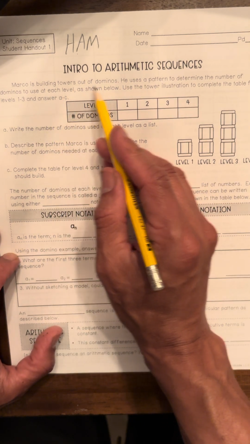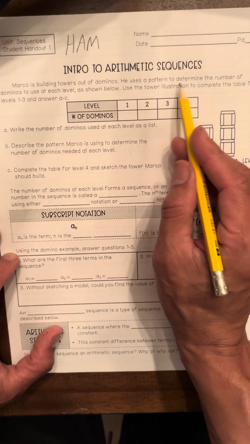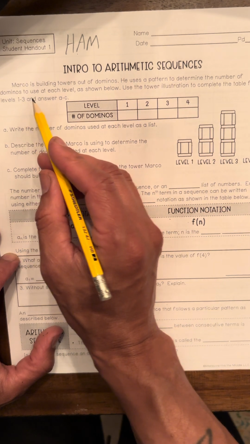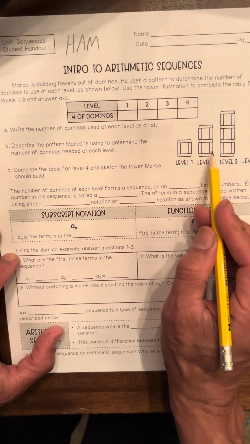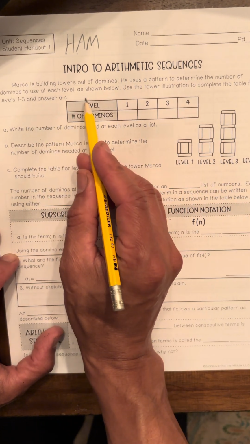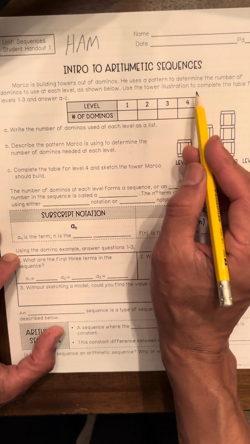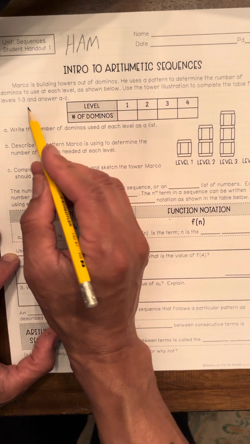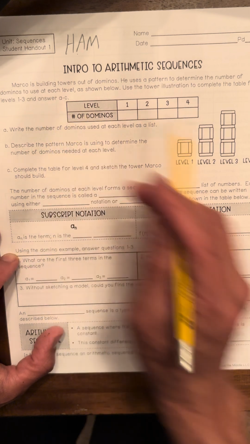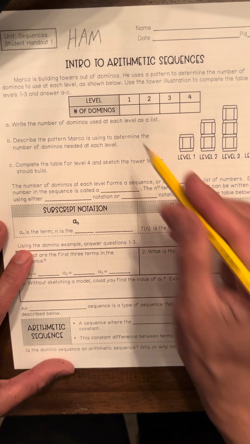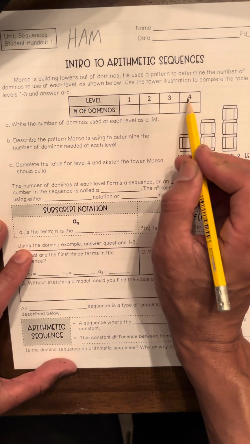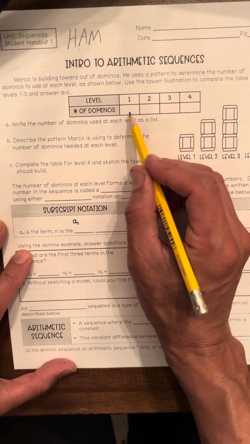Marco is building towers out of dominoes. He uses a pattern to determine the number of dominoes to use at each level. So you can see the dominoes he's stacking right here. Use the tower illustration to complete the table for levels 1 through 4 and answer A through C. So on levels 1, 2, 3, and 4, how many dominoes did he stack up?